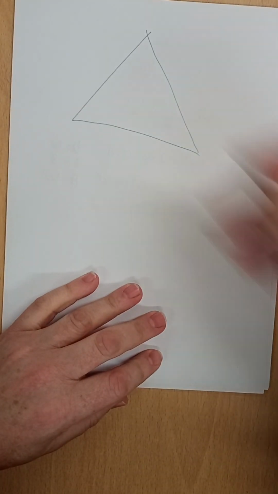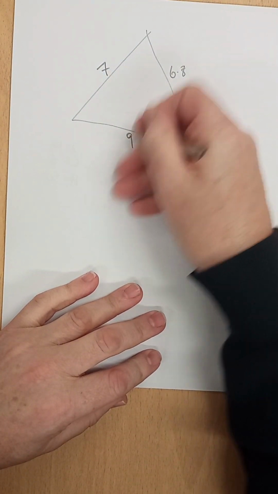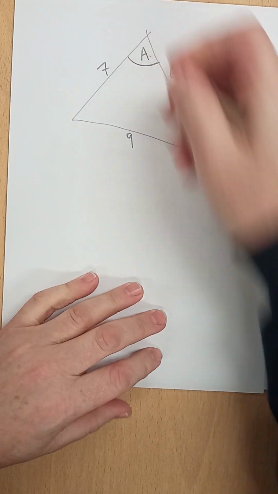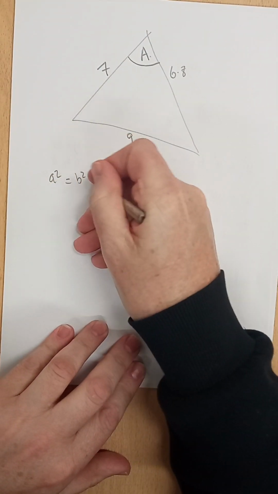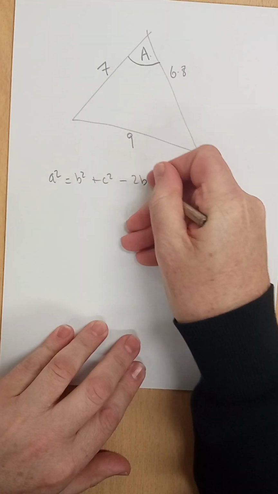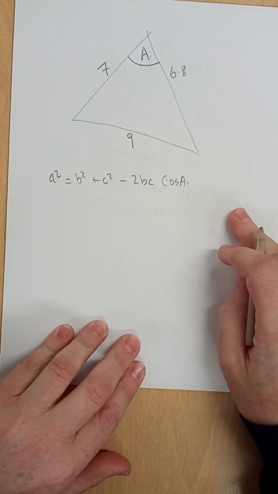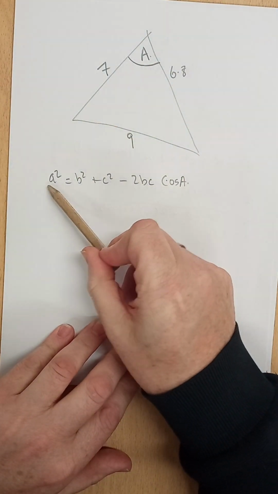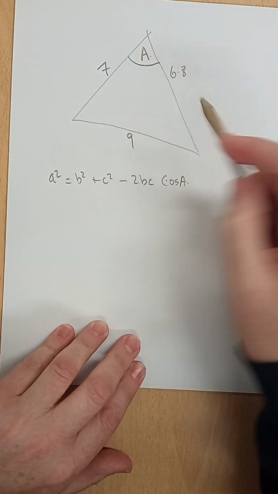So let's say I have 7, 6.8, 9, and I'm missing A. So again, I'm going to write out my formula. a squared is equal to b squared plus c squared minus 2bc cos of a. I'm going to write in everything I know. So I know a because it's the side opposite what I'm looking for.